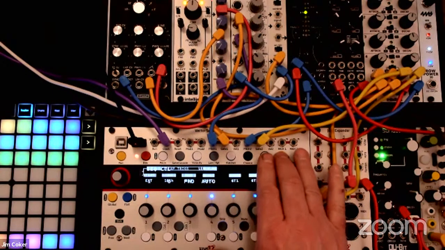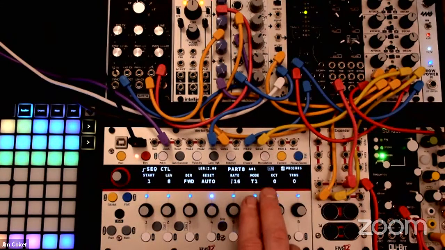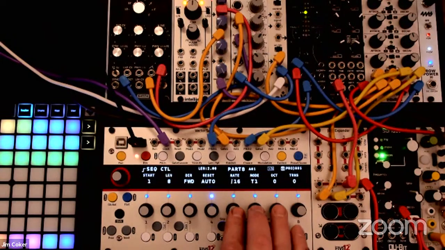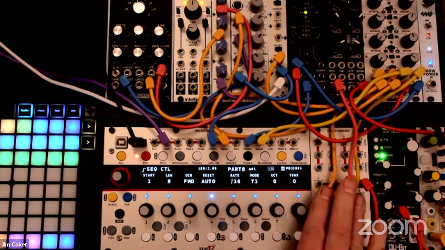And now you go to the part and the sequence control page and set the mode, T1 through T6, actually only the first 6 can be used as inputs, and this assigns this part to be stepped externally.